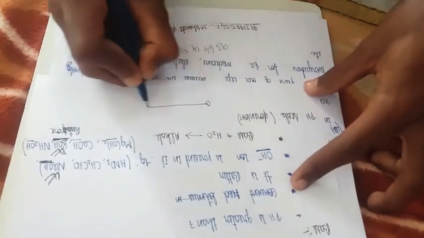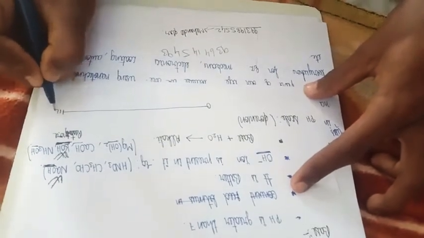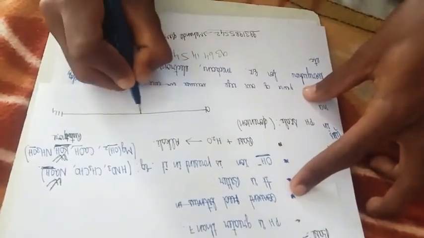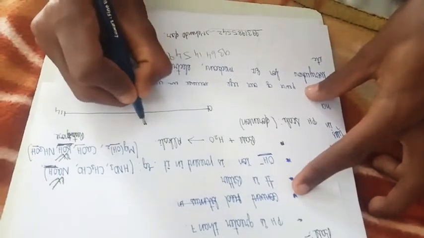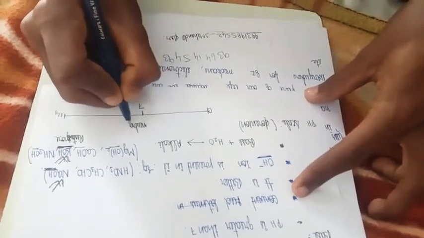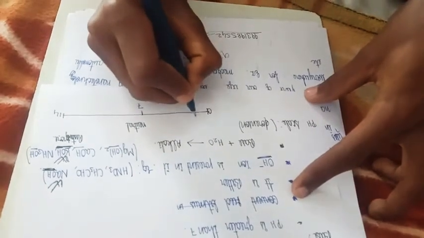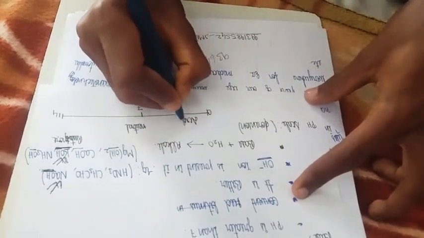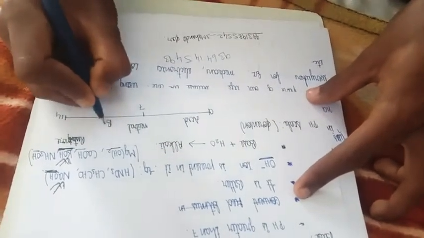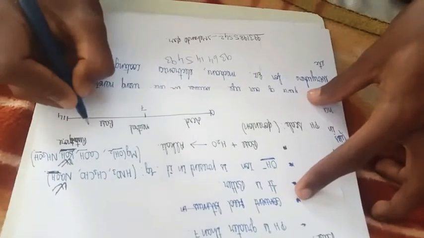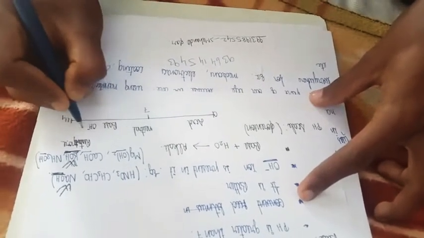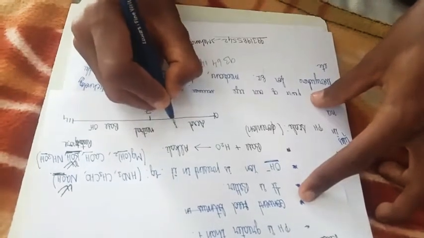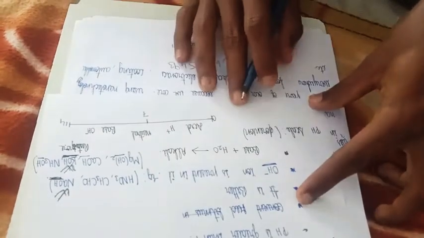He said that 0 to 14 is the pH scale and 7 is the neutral point. 0 to 7 is acid and 7 to 14 is base. OH minus, H plus.